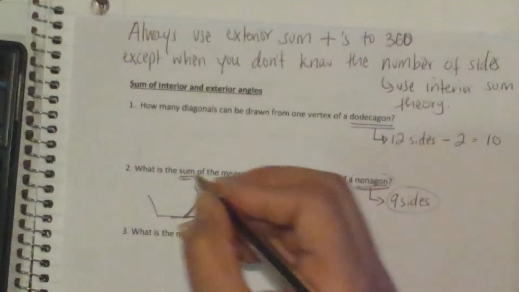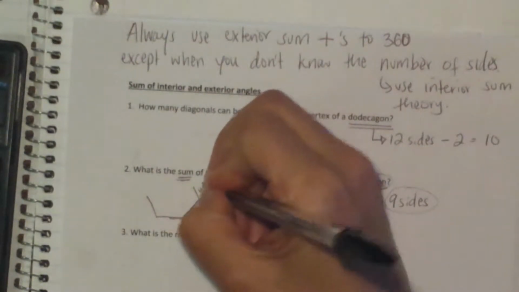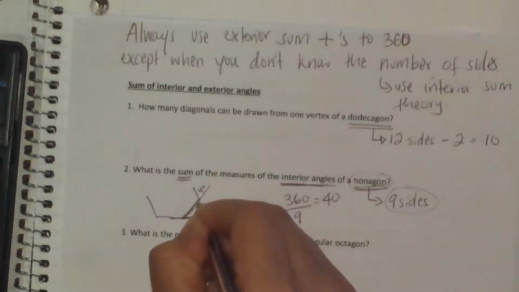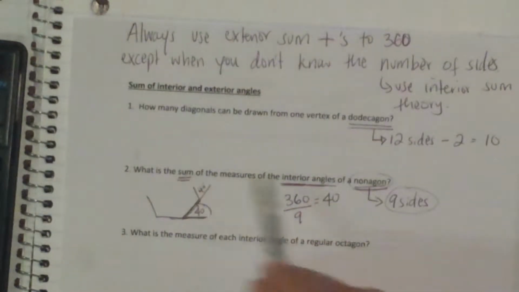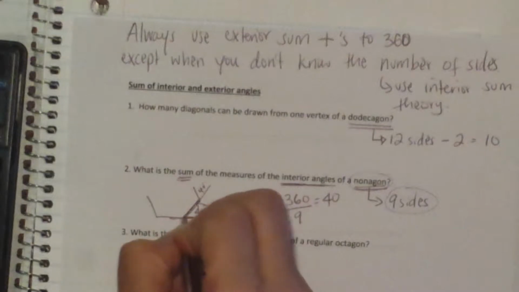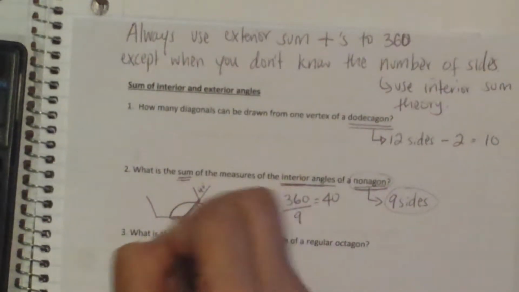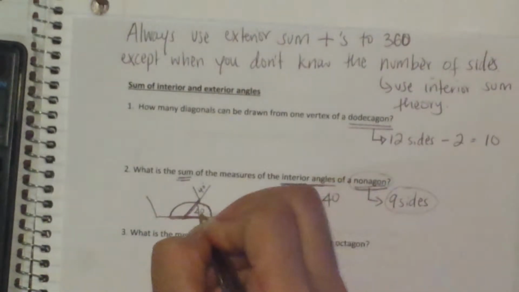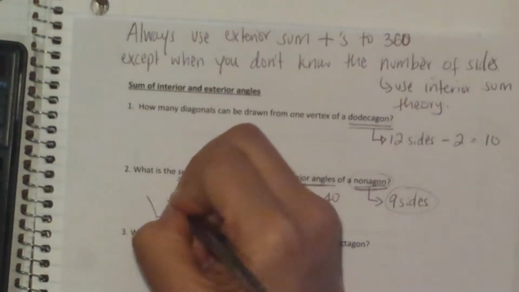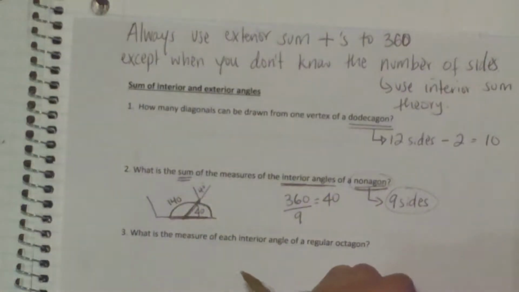Each of these outside angles is 40 degrees. Now what I want to know is the sum of the interior. If the outside is 40, what is the inside? Because notice again, it's always on a straight line. So if the outside is 40, the inside has to be 140. So one of the insides is 140.